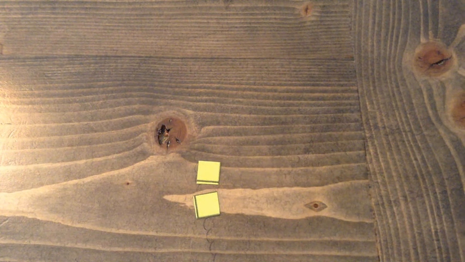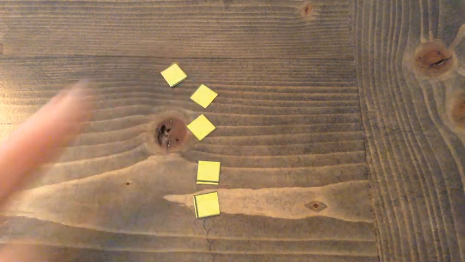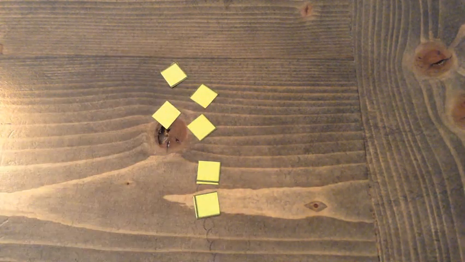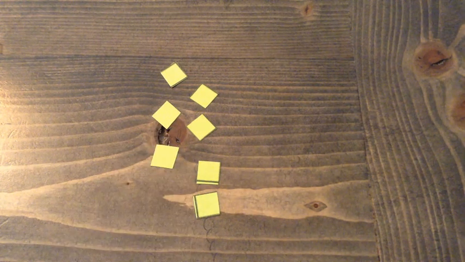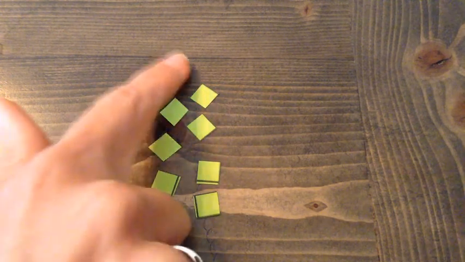If I keep adding on, that would make 3, 4, 5, 6, 7, 8, 9. So these are all examples of ones because they're single pieces.